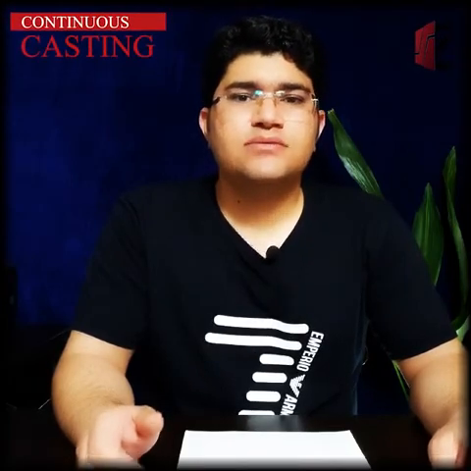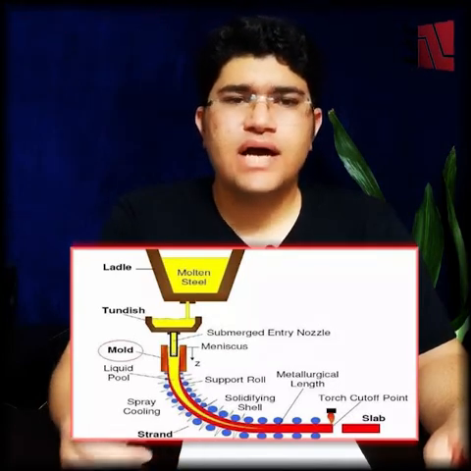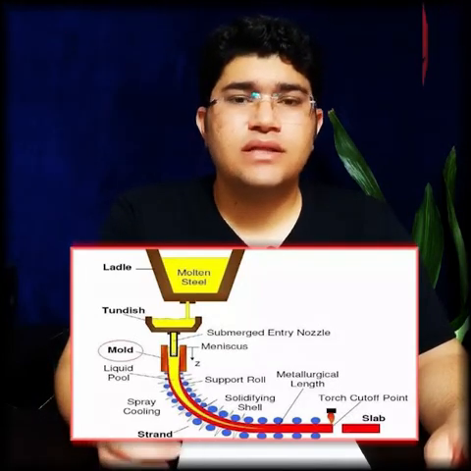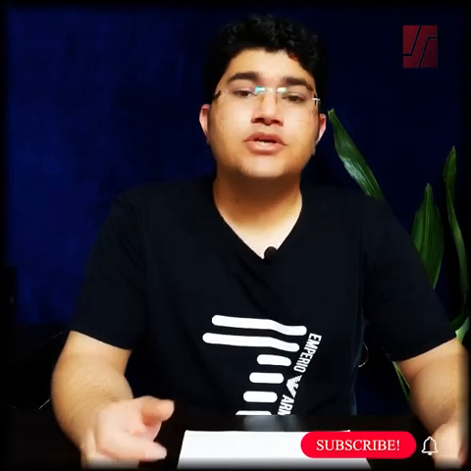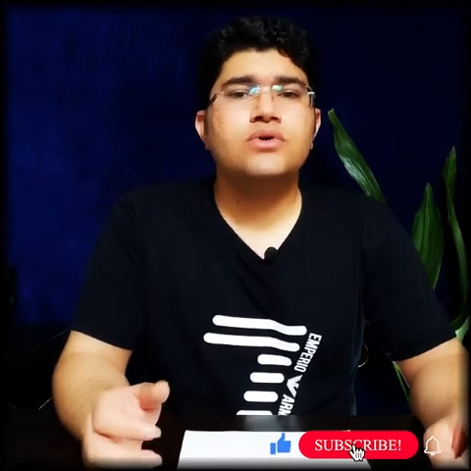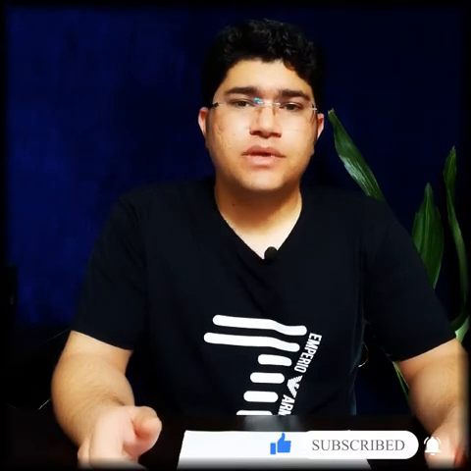Last method is continuous casting, an advanced method in which you pour the liquid metal in a mold and pull out the solidified metal from the other end of the mold, which yields uniform structure, so good mechanical properties. You can cast steel, aluminum, copper, and magnesium alloys. This method produces long shapes like rods, pipes, and slabs.